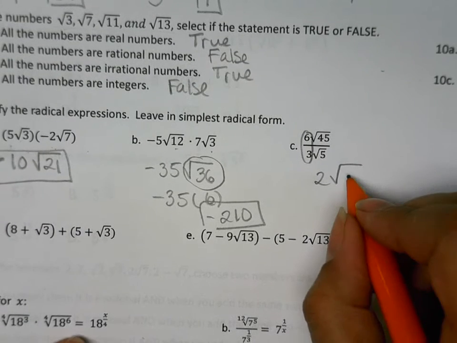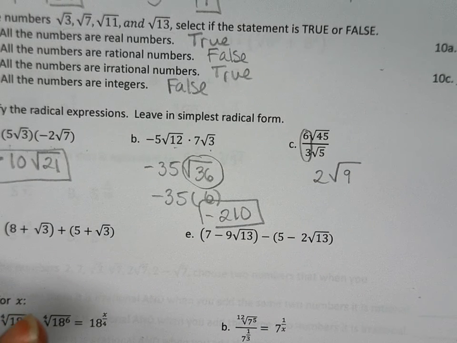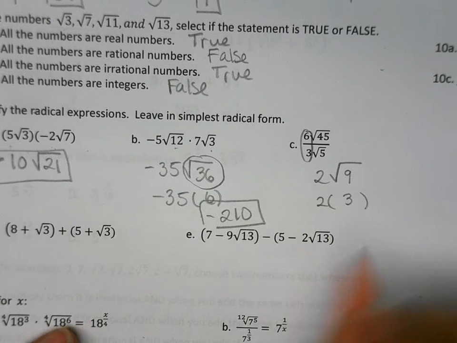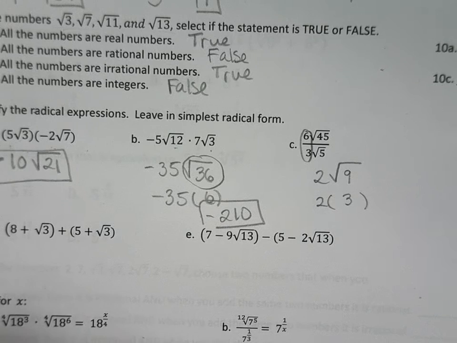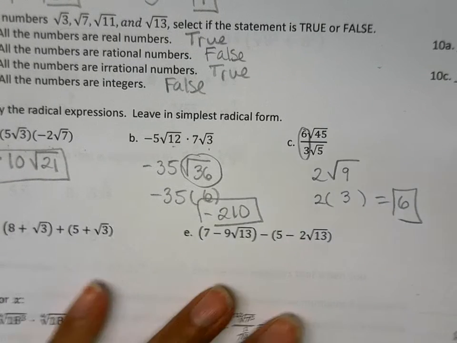I heard it. Root what? 9. And if I left it like this, is it wrong? Can root 9 be simplified? It's a perfect square. What's the square root of 9? 3. Remember when you take the square root and it's a perfect square? The square root is gone. It's no longer there. What's 2 times 3? 6. Any questions?